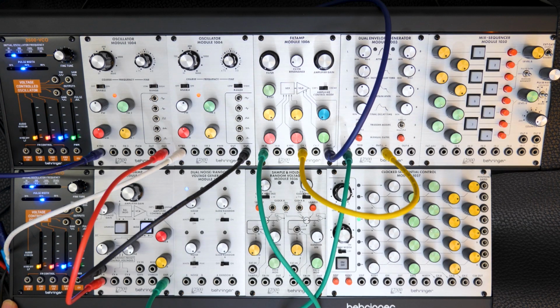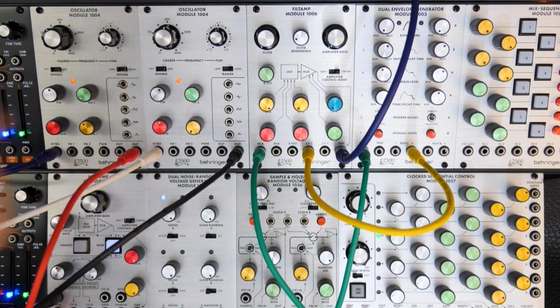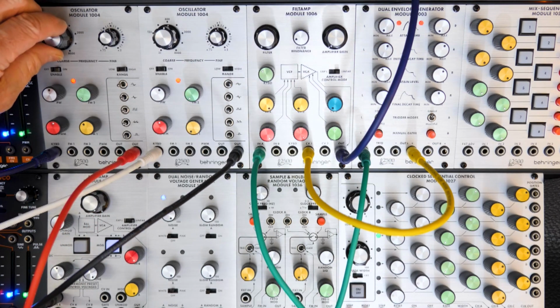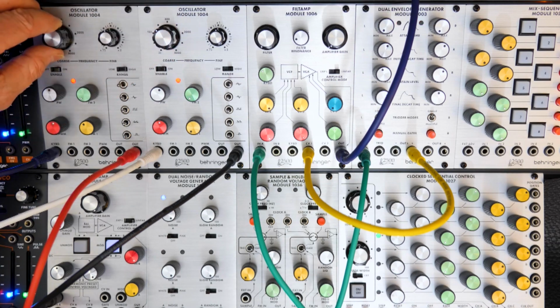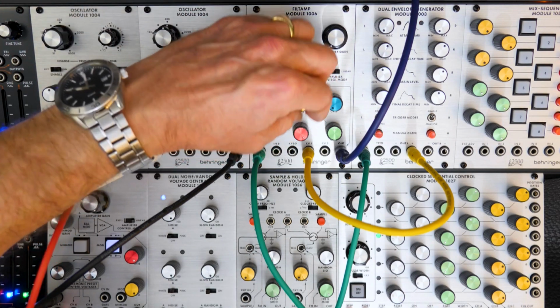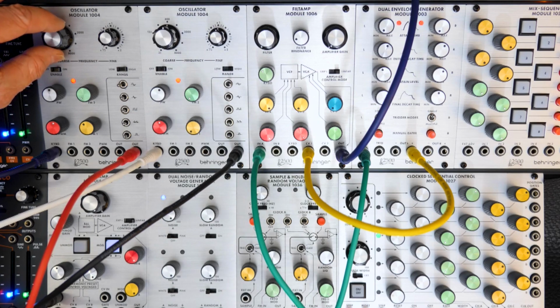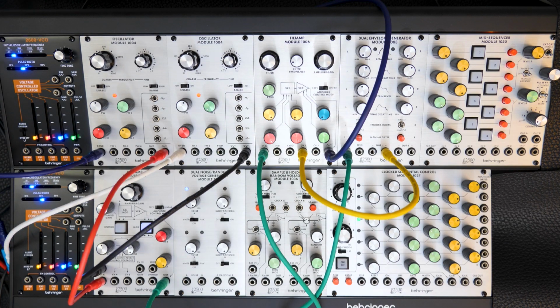Okay, now I press a key on the keyboard and you hear some kind of bell sound. I am using sine waves on both oscillators. Now, as I change the frequency on the oscillators, you can hear what is happening. And now let's add some delay and reverb to create some spooky soundscapes.